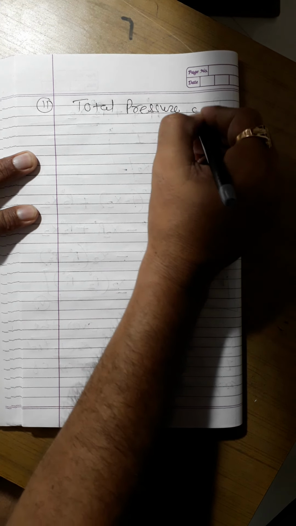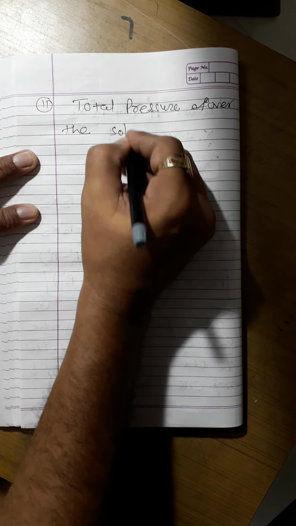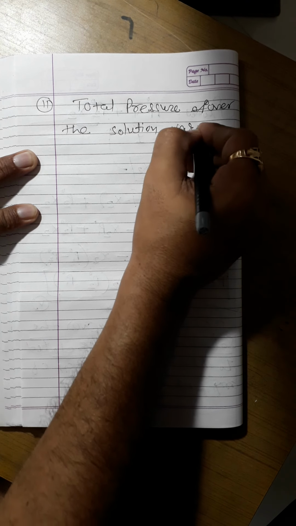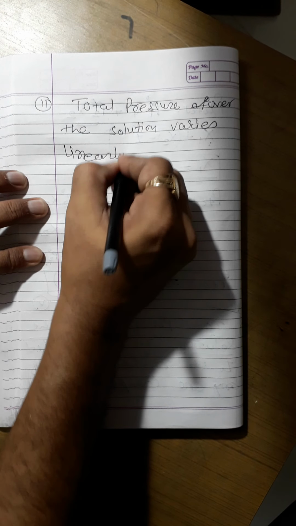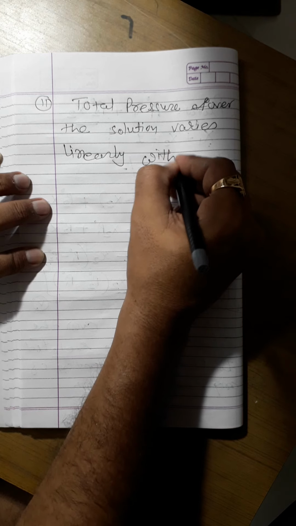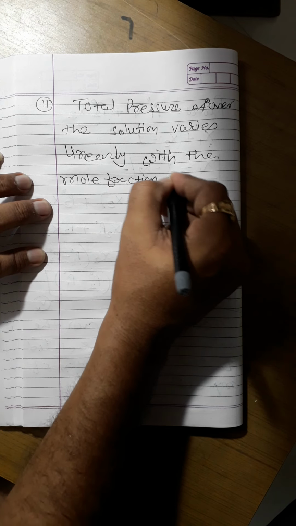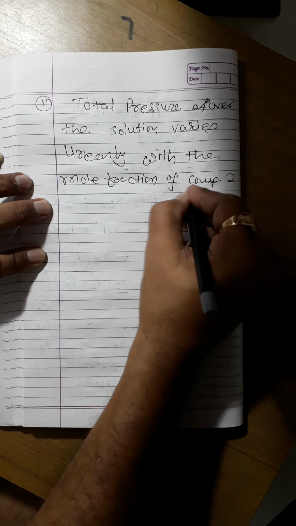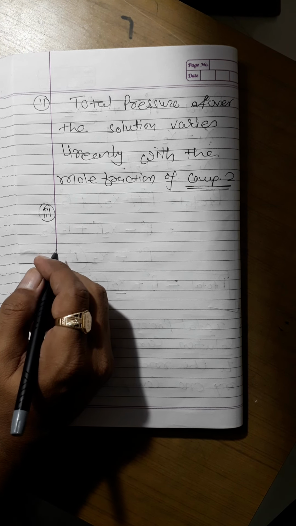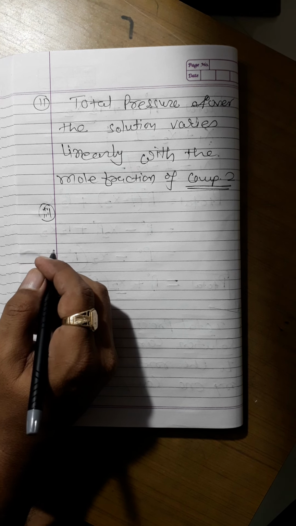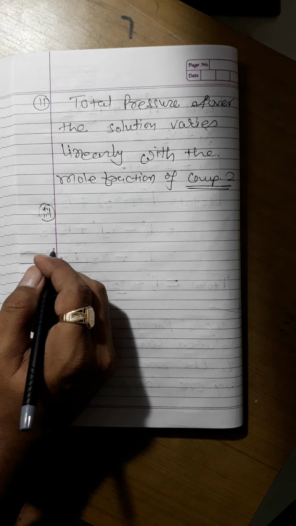pressure over the solution varies linearly. Linearly means, friends, we can say a straight line with the mole fraction of component 2. Friends, component 2 we will consider to be the solute. Always as component 1 we will consider the solvent, friends, and component 2 we will consider mostly the solute.